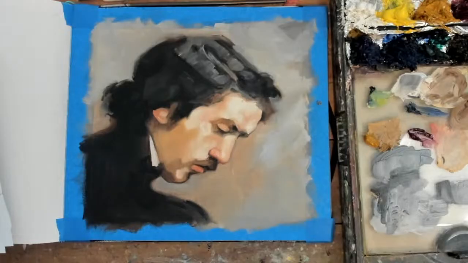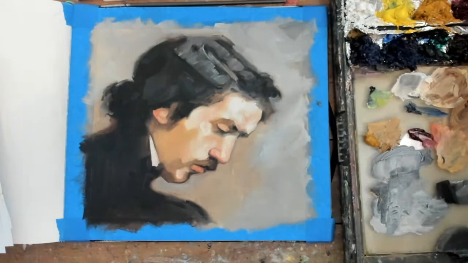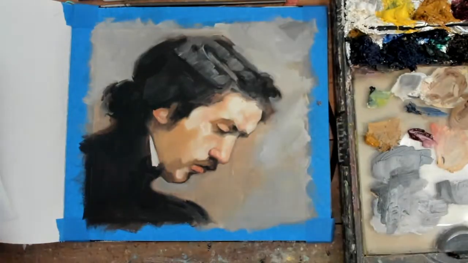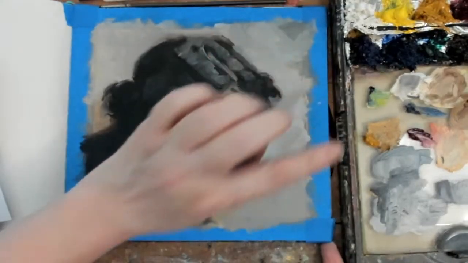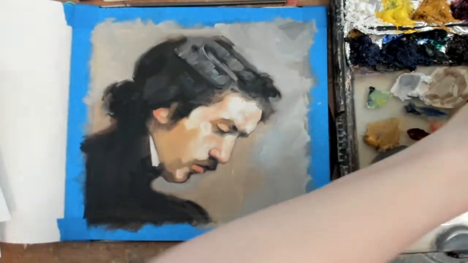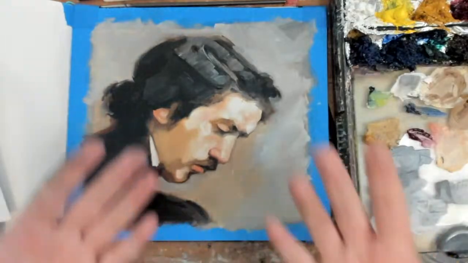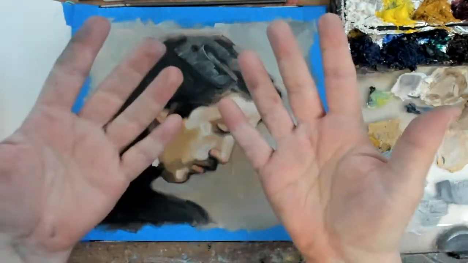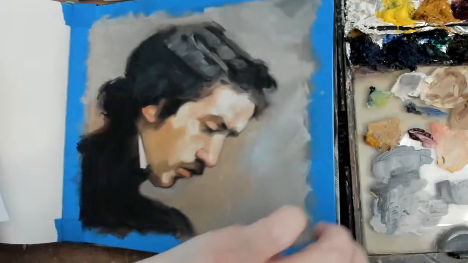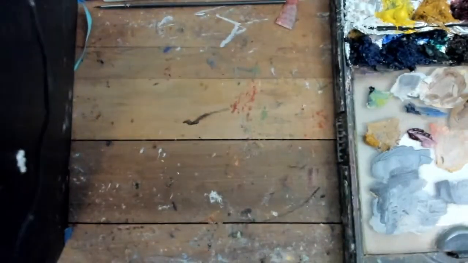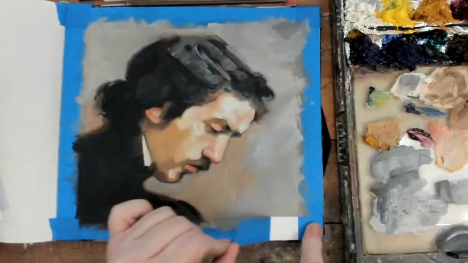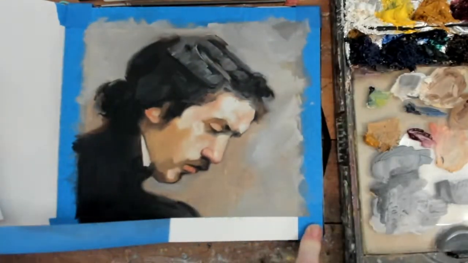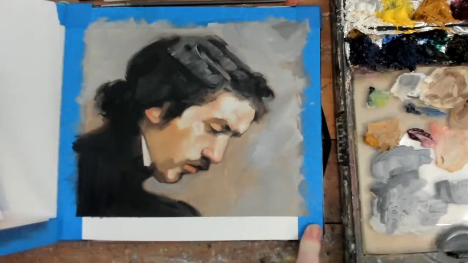This is why I wear gloves, because that was me wearing gloves. Oh, the magic.